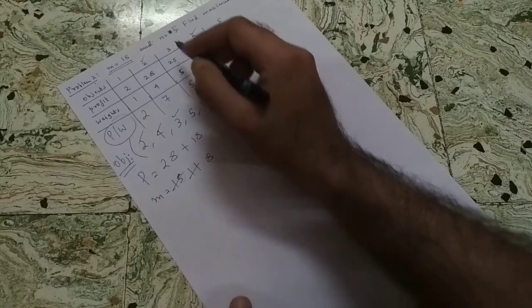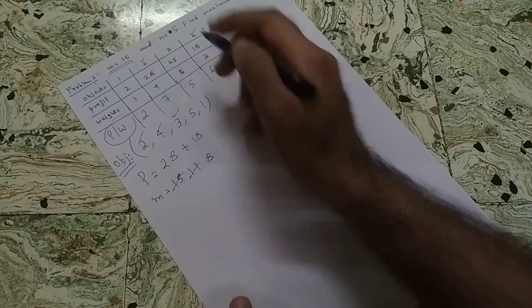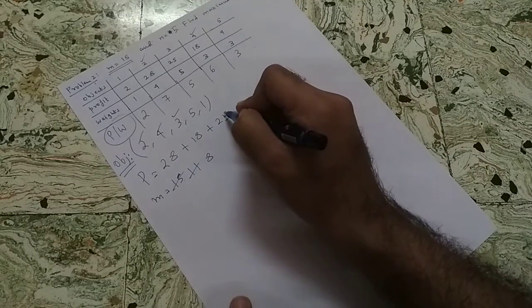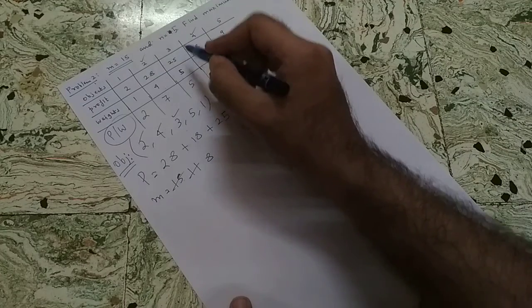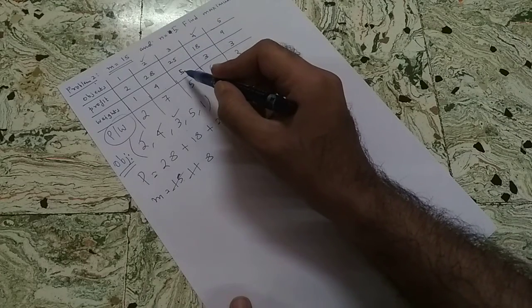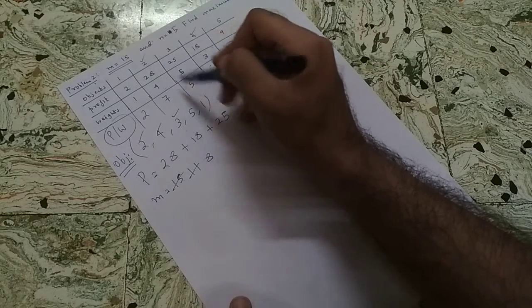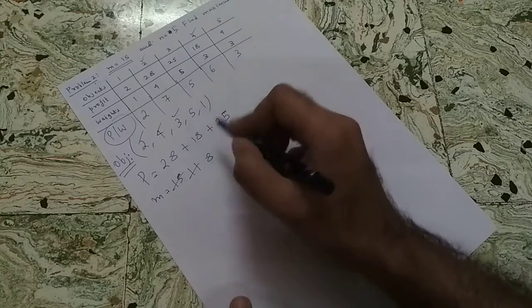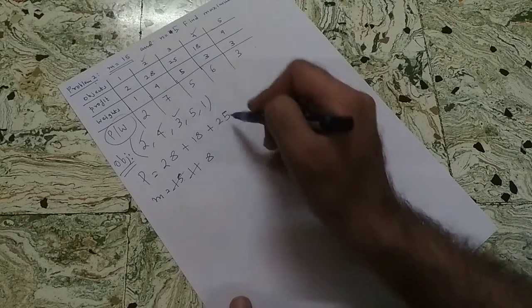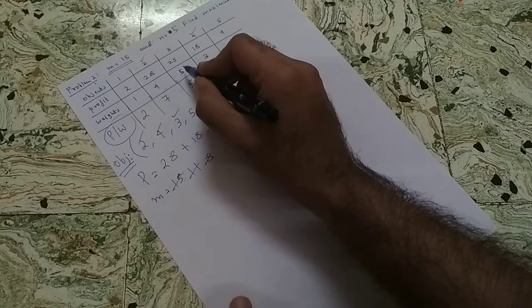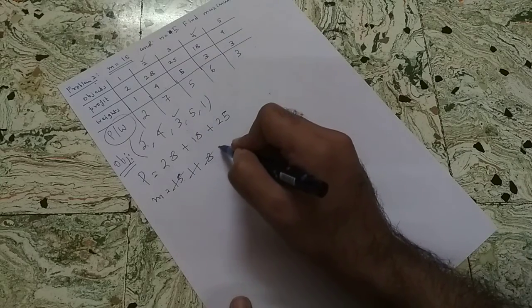Next, we choose object 3. Object 3 has a profit of 25, and it has a weight of 5 units. So this entire instance of object 3 has a weight of 5. If I add this entire instance to my knapsack, the capacity will reduce by its weight, and it will become 8 minus 5, which is 3.